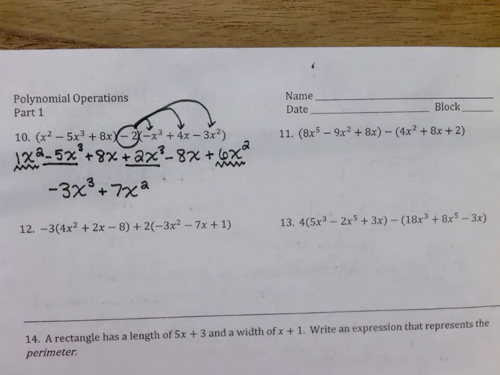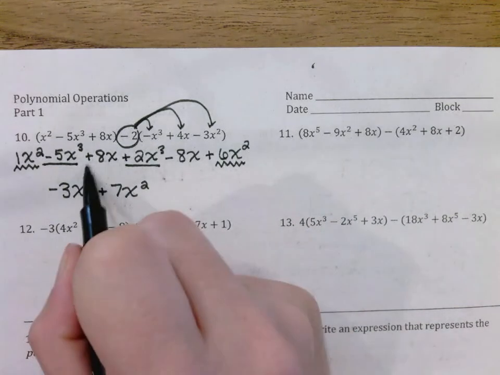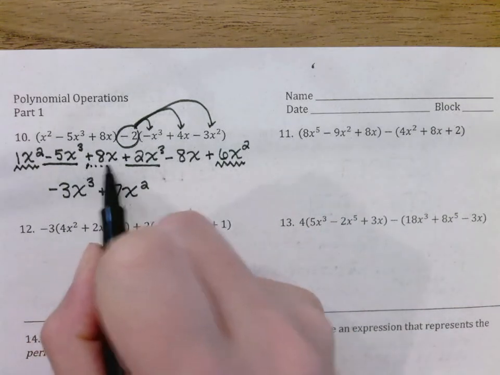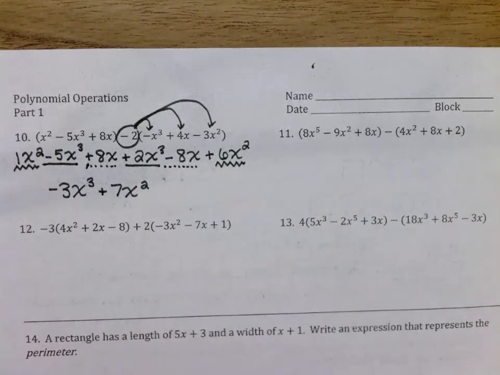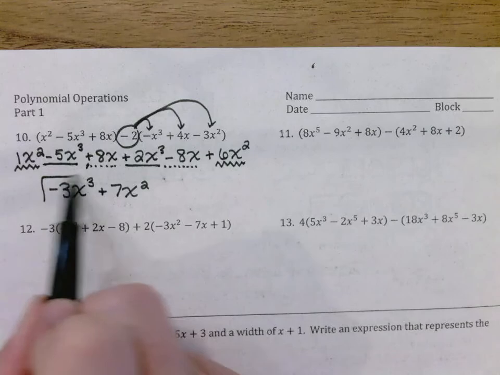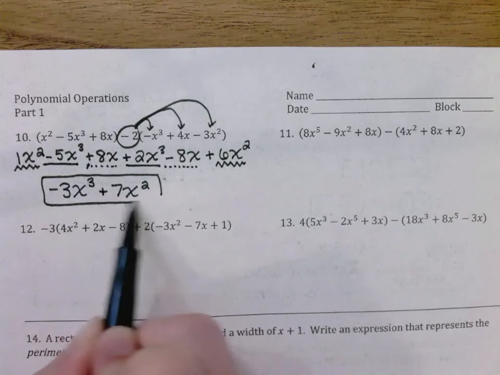And now I'll deal with my x terms. So I have positive 8x minus 8x. So those just cancel right out. Those are just 0. I don't have to put a plus 0 because that really doesn't change anything. So I'll just put this as my answer.